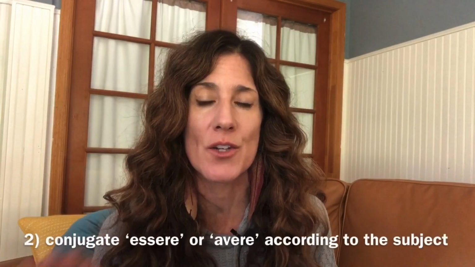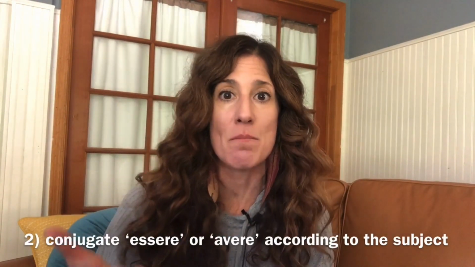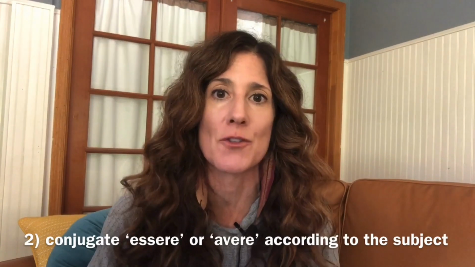So that was your first step: identify whether the auxiliary verb is going to be essere or avere. Step number 2 then is to conjugate. Once you've identified essere or avere, conjugate that verb according to the subject of the sentence. So you have to have essere and avere memorized in order to form the passato prossimo. And if you haven't, you need to do that. Just drill yourself repeatedly so it's in your head and you don't have to think about it when you're wanting to say something in this tense.